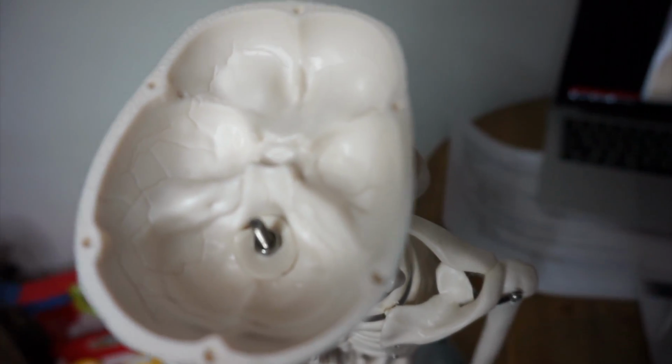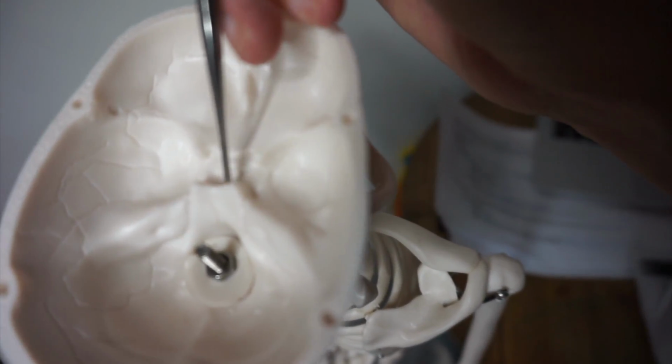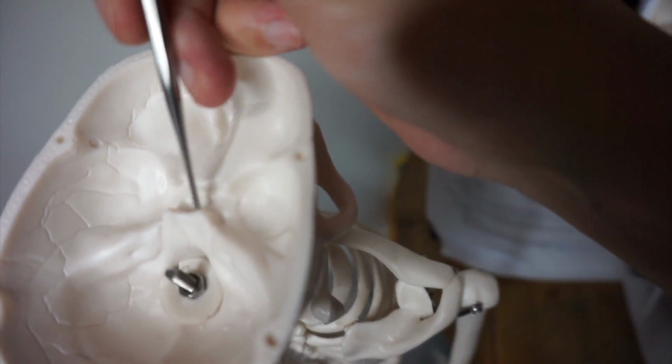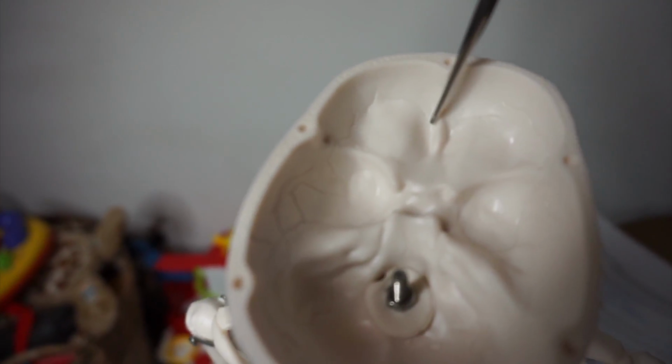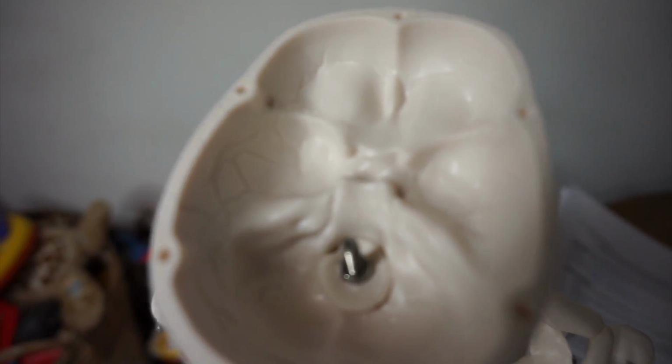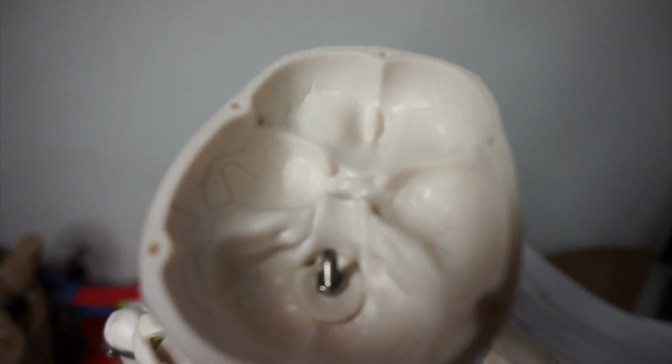The sella turcica is this area here, and the pituitary gland sits in this fossa. The ethmoid bone is this region here. We have the crista galli, which is this part here, and this helps secure the brain in the cranial cavity. The cribriform plate is this section here, and the olfactory nerves pass through those holes.